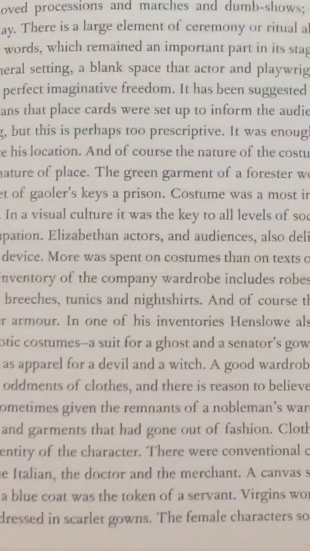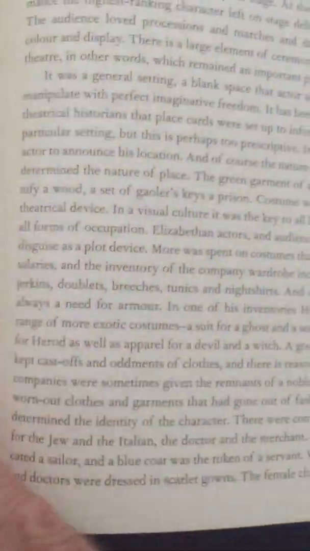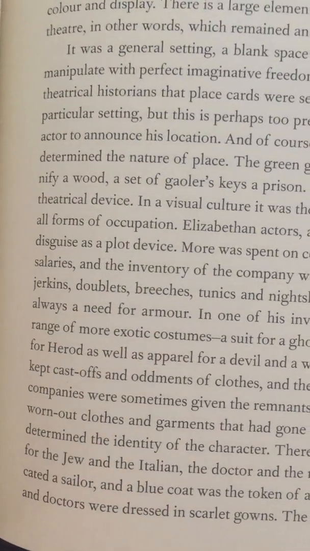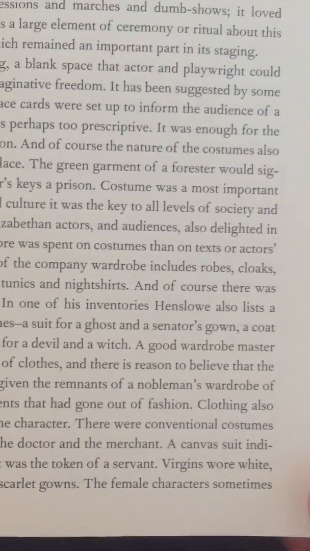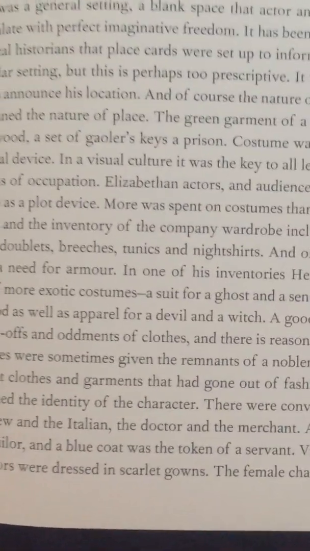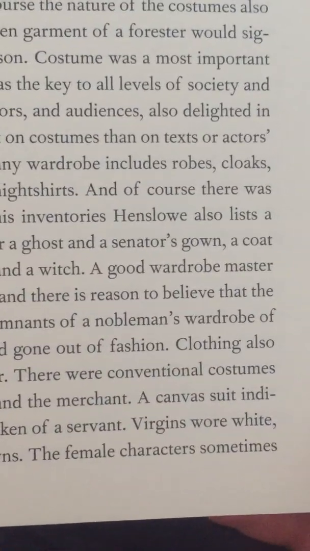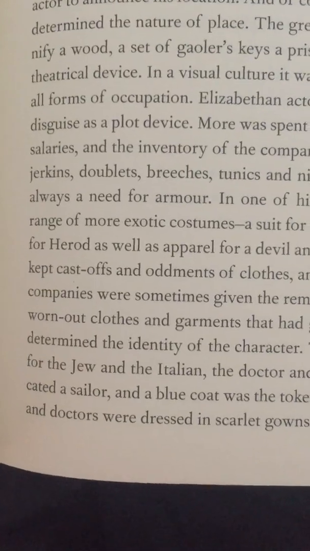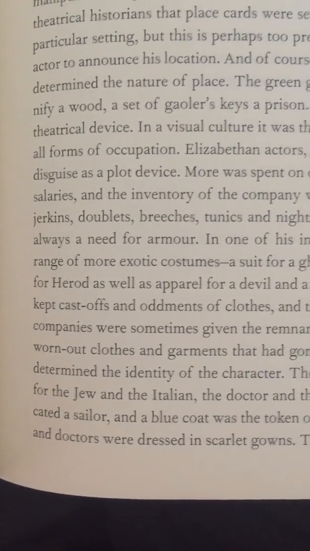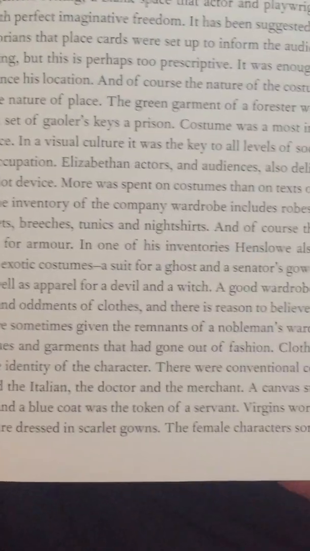And the inventory of the company wardrobe included robes, cloaks, jerkins, doublets, breeches, tunics, nightshirts, and of course there was always a need for armor. In one of his inventories, Henslow also lists a range of more exotic costumes: a suit for a ghost and a senator's gown, a coat for Herod, as well as apparel for a devil and a witch. A good wardrobe master kept cast-offs and oddments of clothing, and there is reason to believe that the companies were sometimes given the remnants of a nobleman's wardrobe of worn-out clothes and garments that had gone out of fashion.